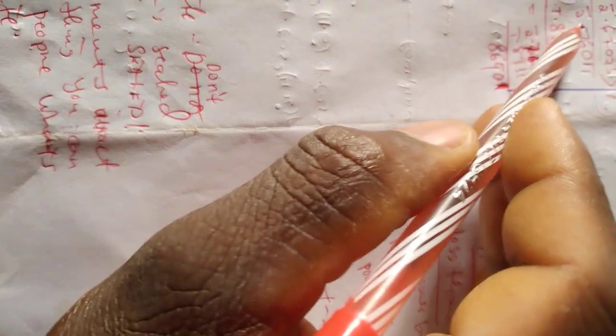So on the number line, we have 0, -1, -2, then we have -3. So we had -2, and then we borrowed 1, so it means we move to -3. So now we have -3 minus -1. In this case, we have the -2.